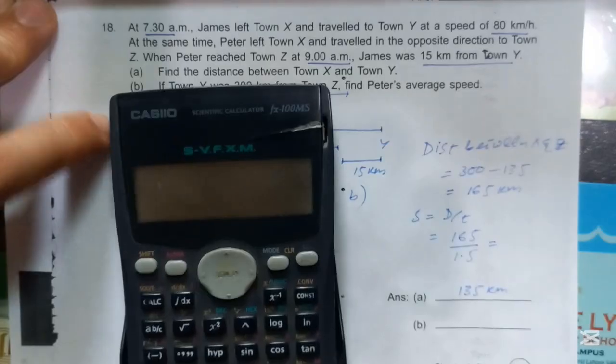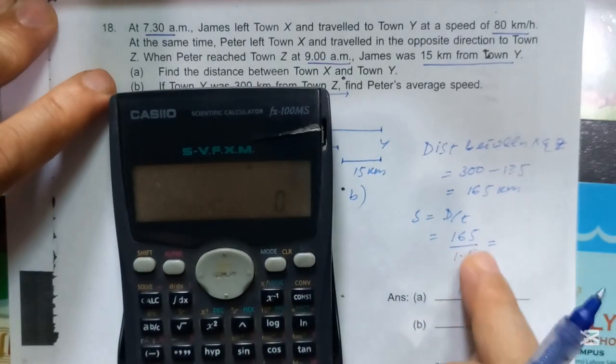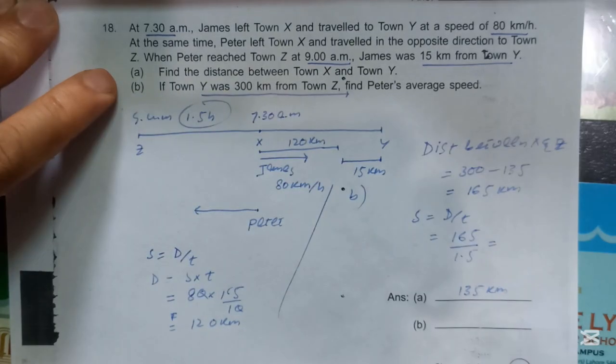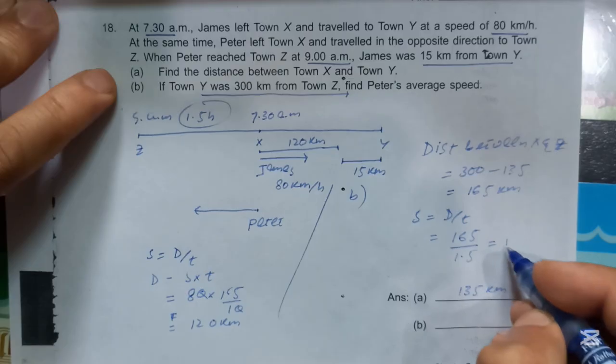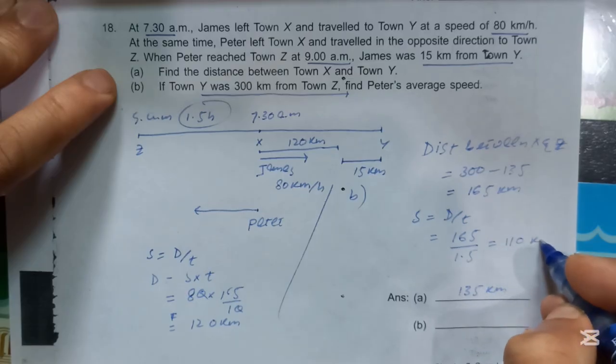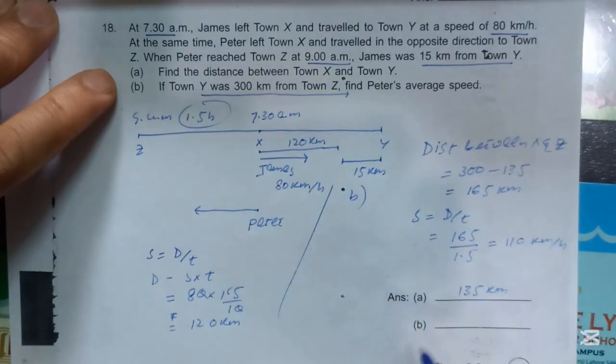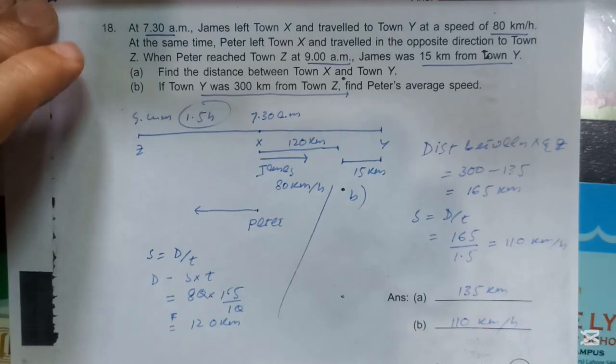So we will use the calculator now. 165 over 1.5, the answer will be 110 kilometers per hour. So this will be the average speed of Peter, 110 kilometers per hour.